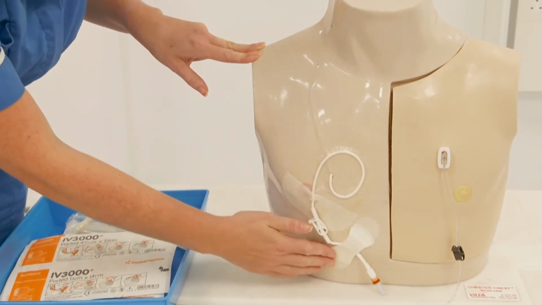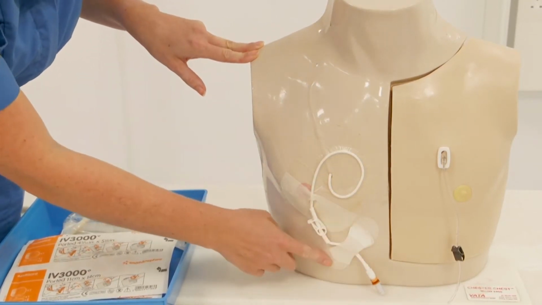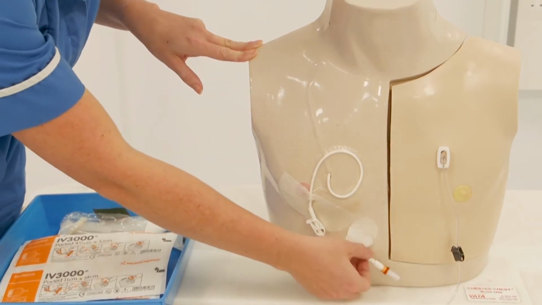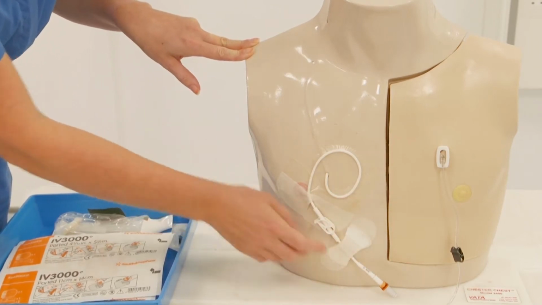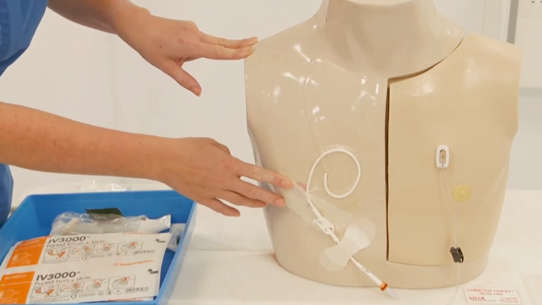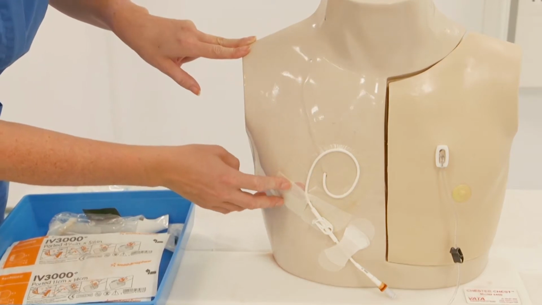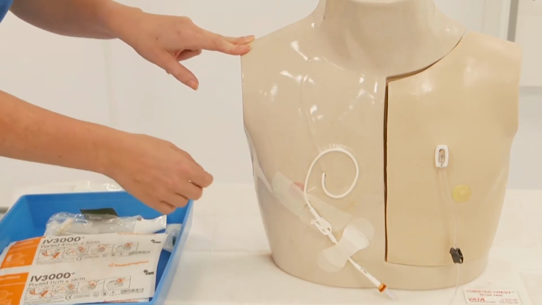Other things we use include these strips here. This is also to make sure that, again, if the line is pulled, then it pulls the dressing across of it and the top dressing to stop that line from being pulled out. Both of these should be in place at all times where possible.